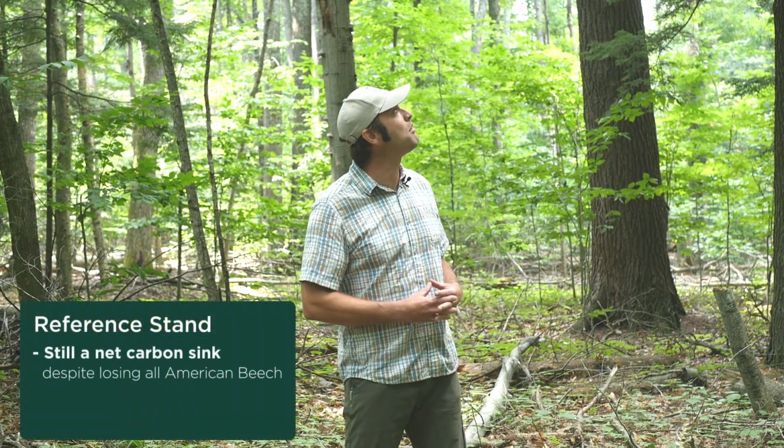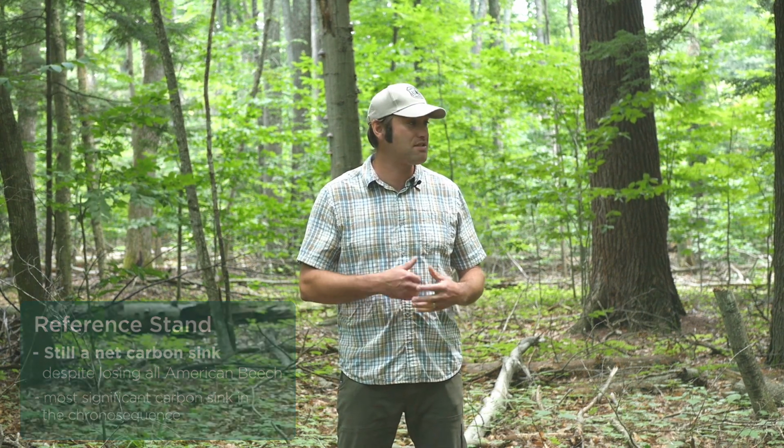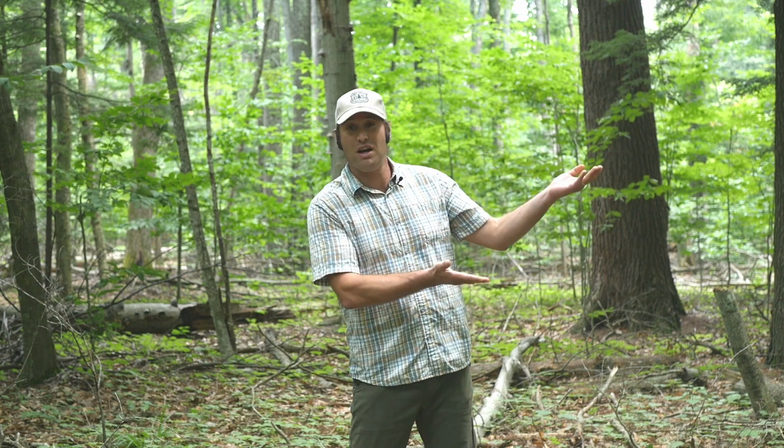Despite the loss of that important species, this is still a net carbon sink. This is the most significant carbon sink that we study in our forest carbon chronosequence. It has the largest carbon pools above ground in all of this wood that has grown over centuries. It has a soil with an appreciable silt and clay content, so it stores more carbon in the soil. That's one of the things that makes it not an ideal representation of most of the sites we study, which are on poor, sandy outwash, but which nonetheless make this a good reference point.